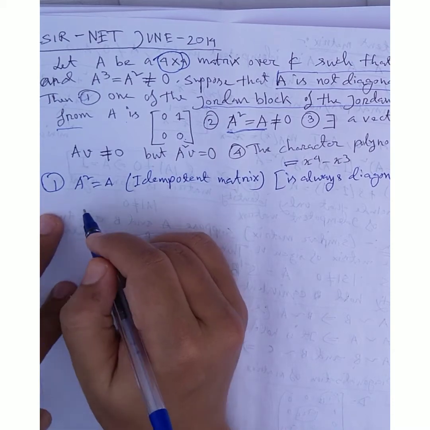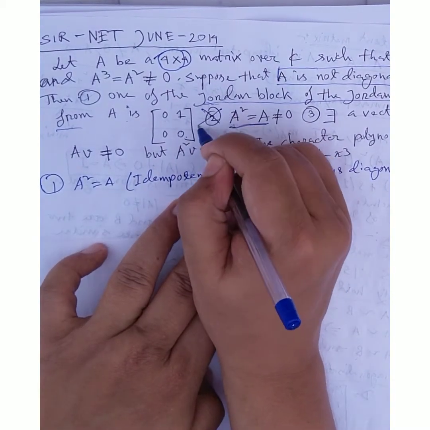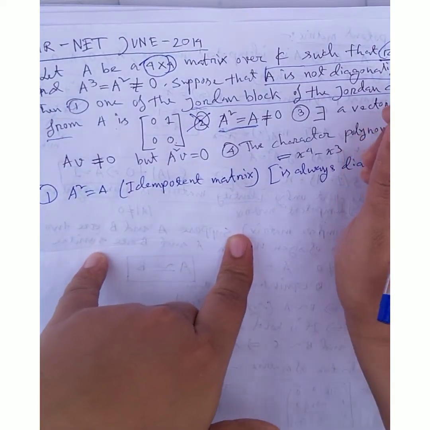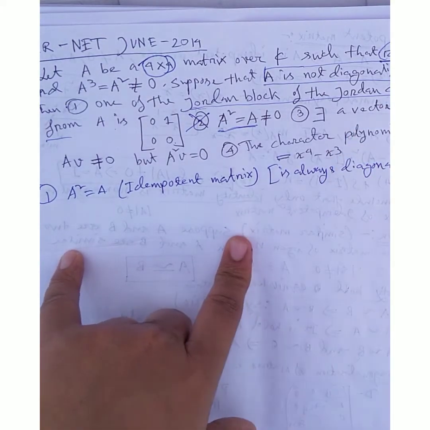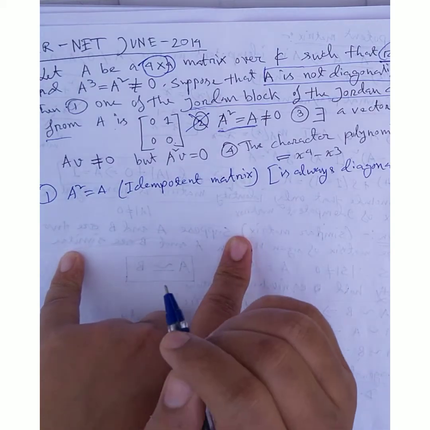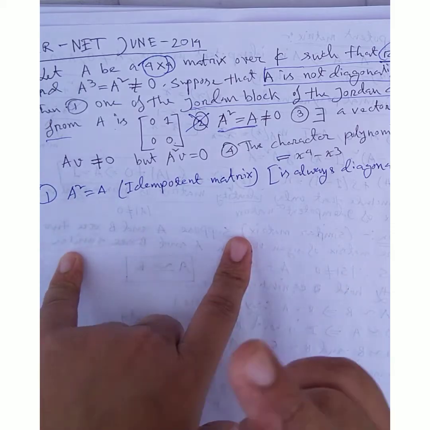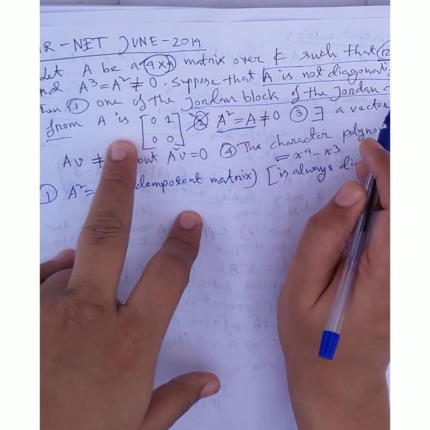So number 2 cannot hold. This number 2 is not right. This is CSIR NET. CSIR NET questions are always very conceptual. You have to know the theory as well as follow all the concepts, then you can solve this problem.